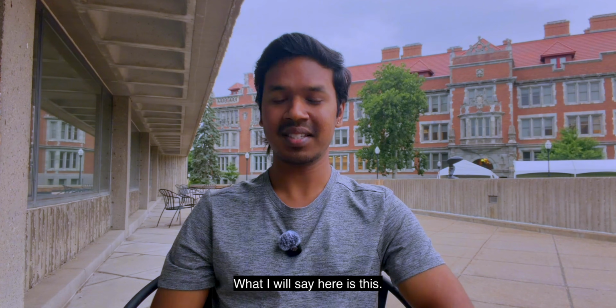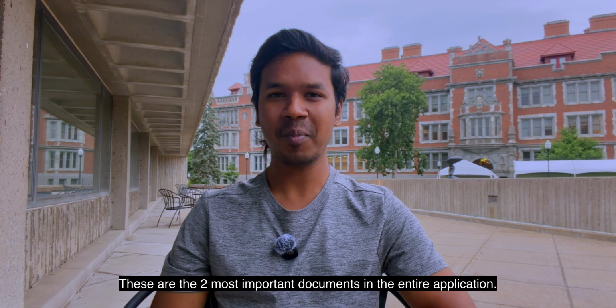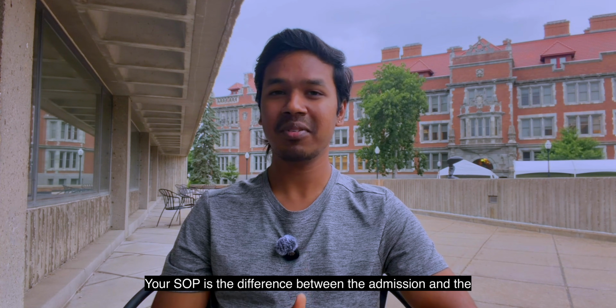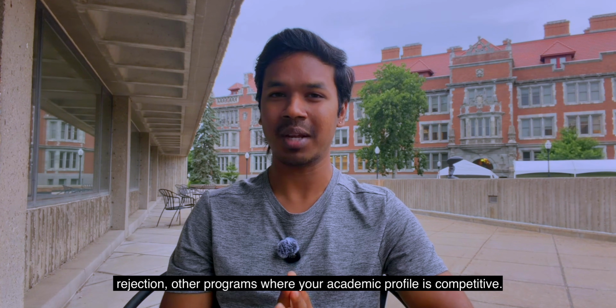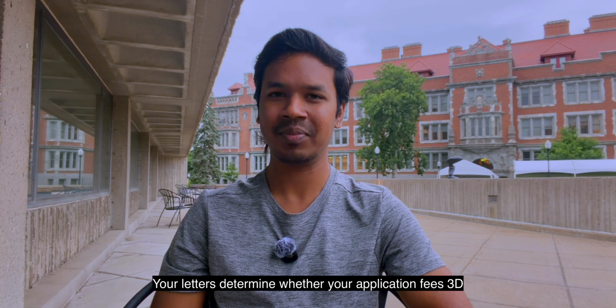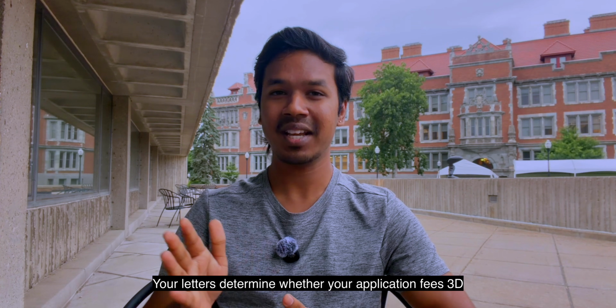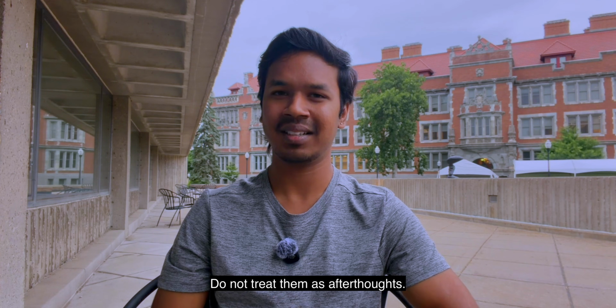What I will say here is this. These are the two most important documents in the entire application. Your SOP is the difference between admission and rejection at the programs where your academic profile is competitive. Your letters determine whether your application is three dimensional or flat. Do not treat them as afterthoughts.